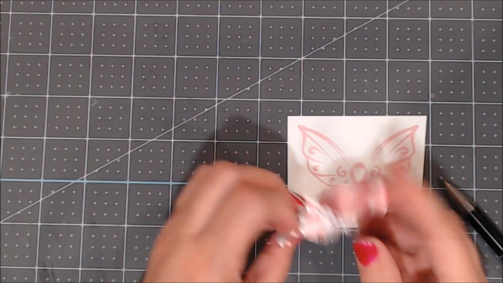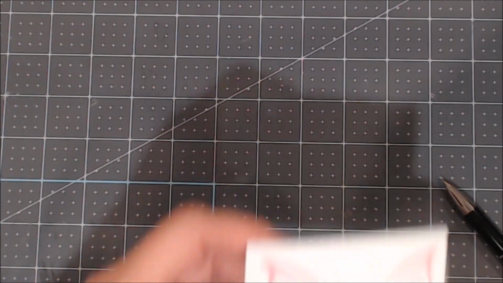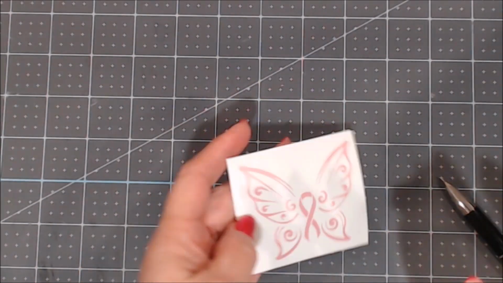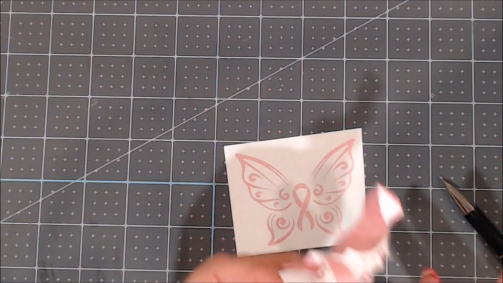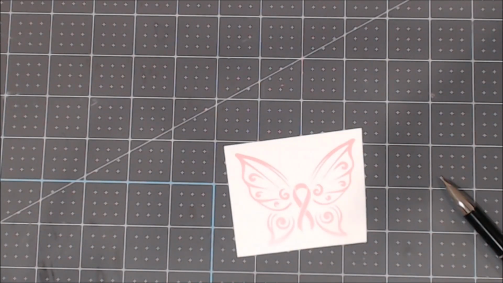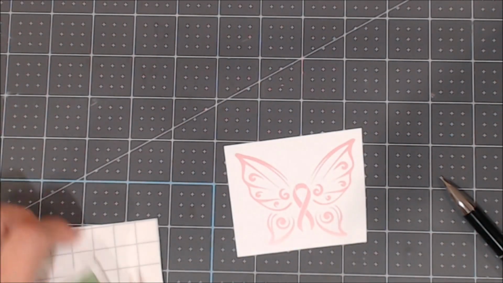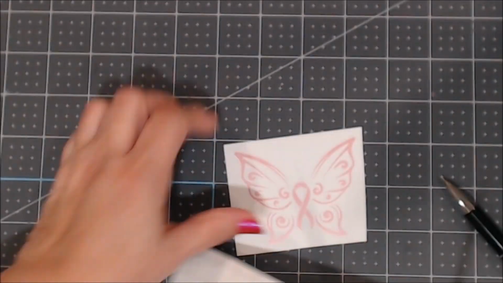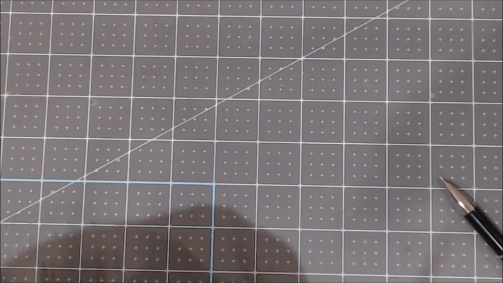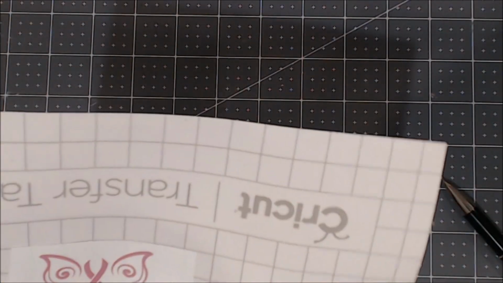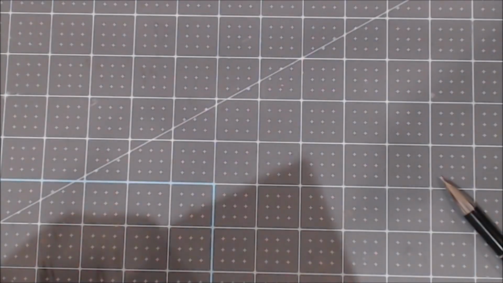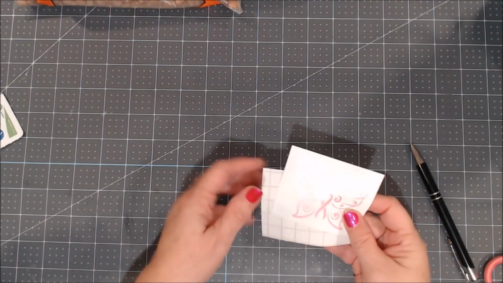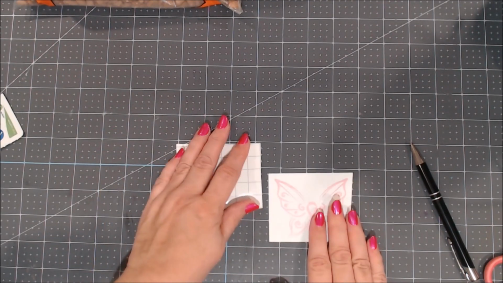Okay, now that I've got this weeded out, and you can see it was very delicate, so you have to be careful as you're removing your vinyl if you use the same image. And this you don't use anymore, so you can throw that away. Now I want to take my scissors and cut a little bit of transfer tape, and I like to just lay it on top here. That's why I've cut my image already so that it's a bit smaller and a little easier to manage. So I've got my transfer tape and I'm ready to go with that.